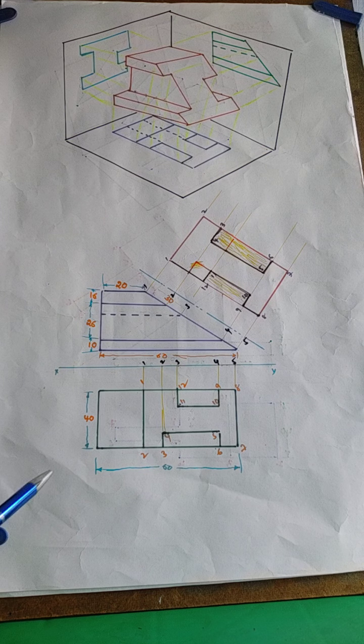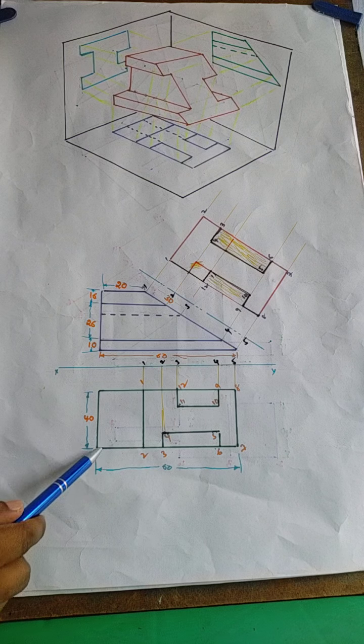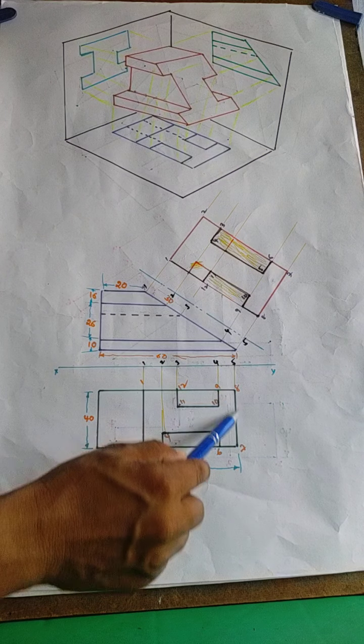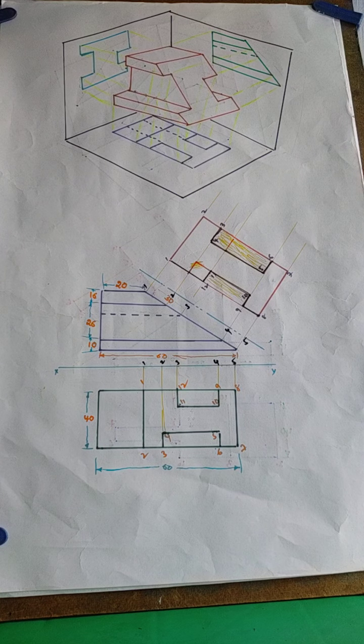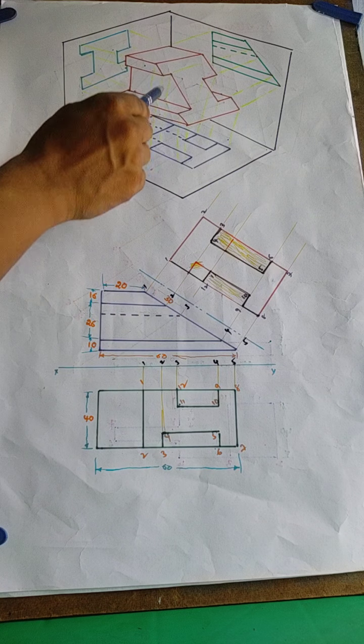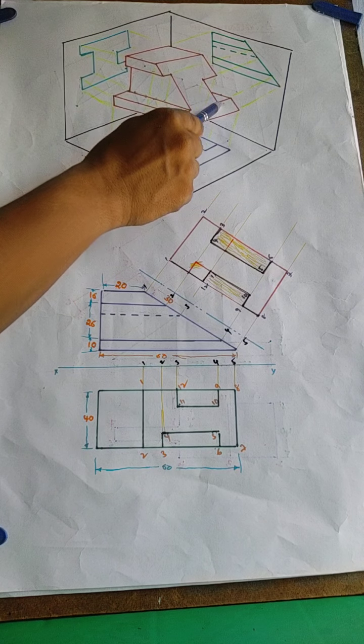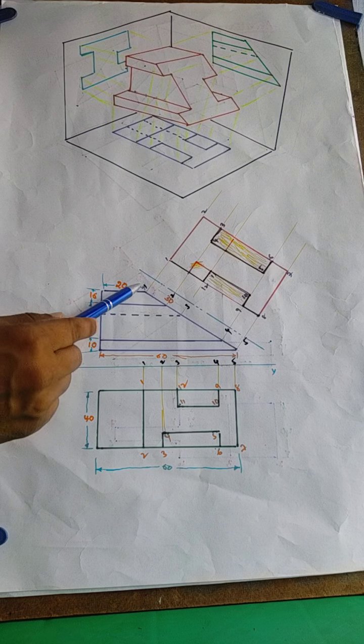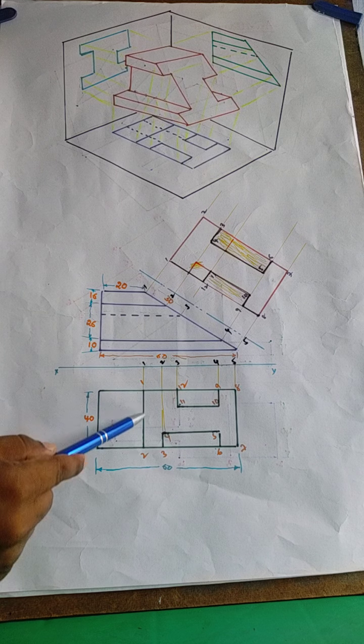Next, coming to the top view. The total length is given as 60 and the width is 40. With that, just draw the rectangular portion, and on this inclined surface you are seeing the eye shape, and that you have to draw from this point. So from here, just project the line.